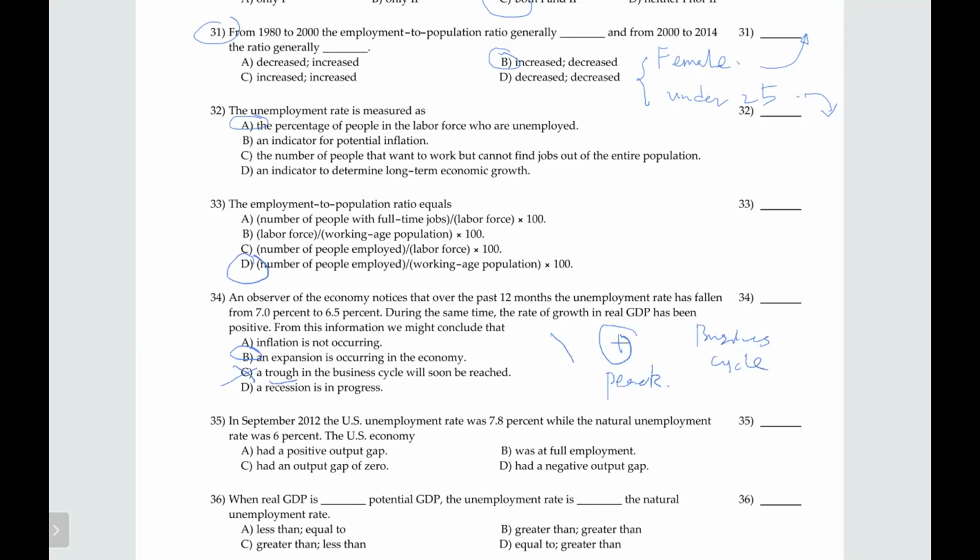So the trough is the end of the recession, and now we are in the expansion. Eventually we are going to see the peak of the expansion. So this is 34. The answer is B, and here I just explained why C is not correct. To make C correct, we should say a peak in the business cycle will soon be reached. Okay. 35.